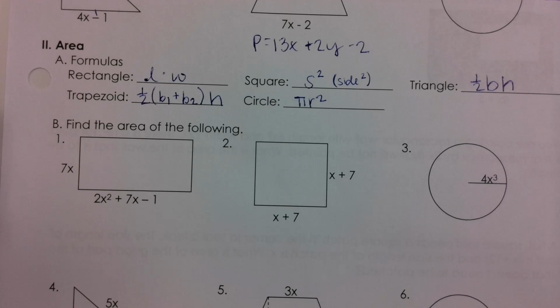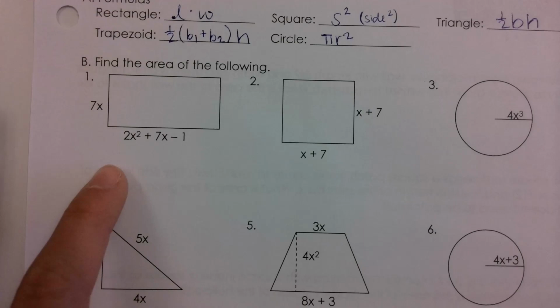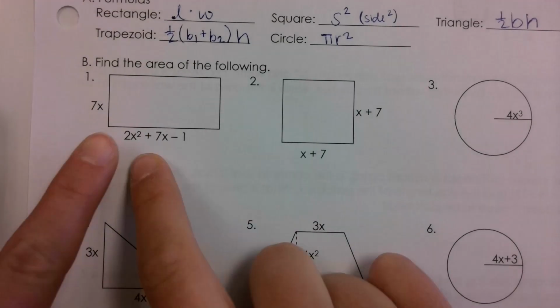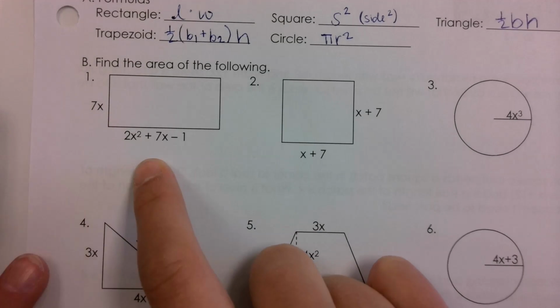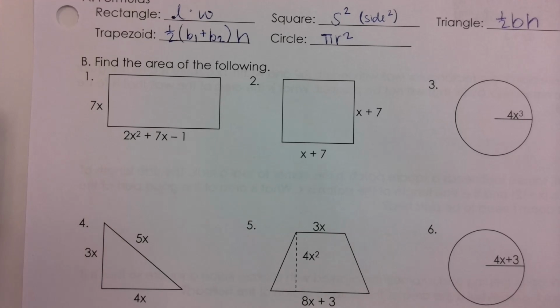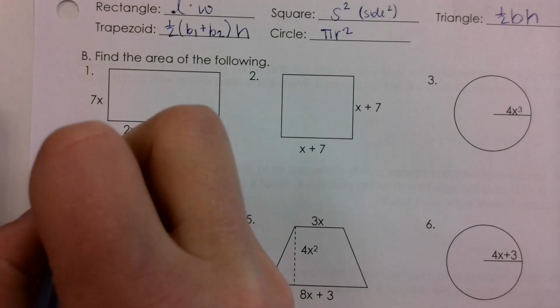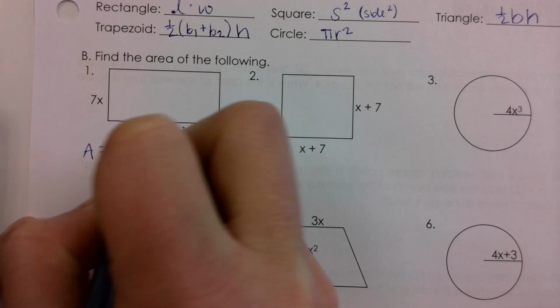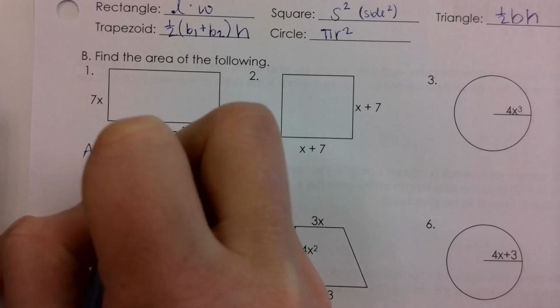All right, so let's apply them. Looking at number 1, what shape is that? Rectangle. If we want to find the area, we're going to multiply your length times your width, yeah? So we have a monomial times a trinomial. Do you have to do anything fancy to multiply that out? We can just distribute, right? So what is 7x times 2x squared? 14x cubed.